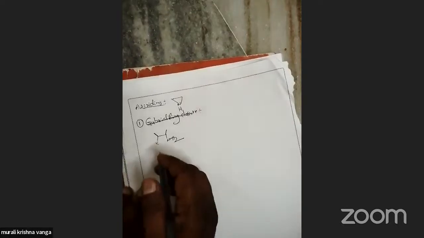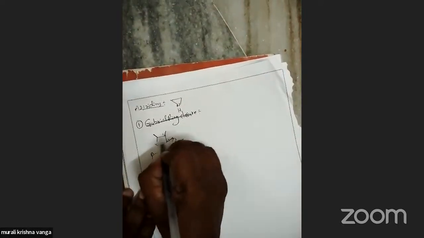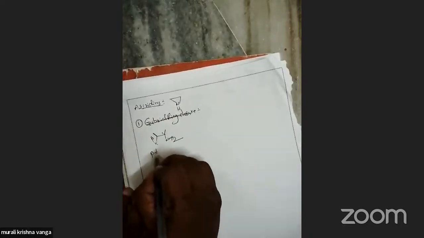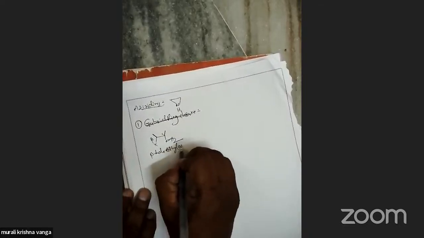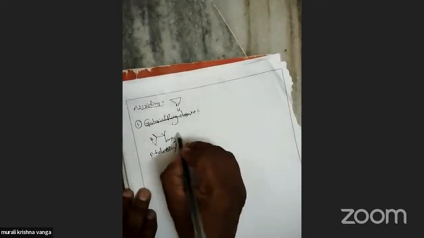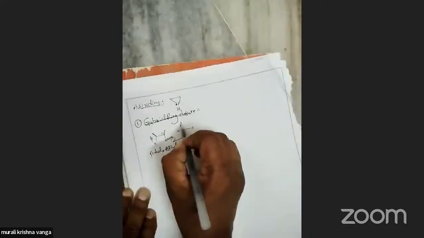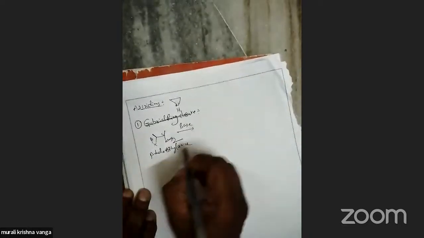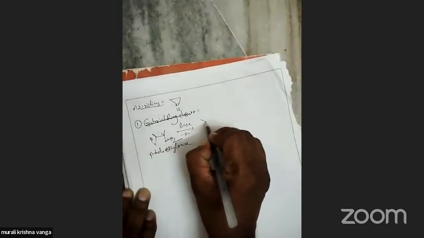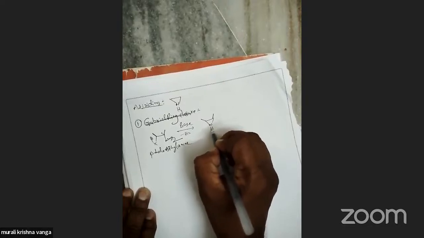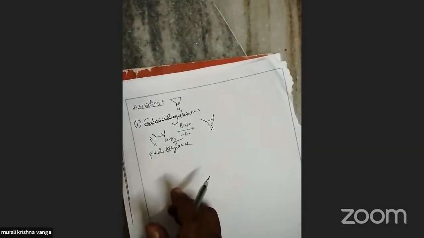Gabriel ring closure. When a beta haloethylamine reacts with a base, the base abstracts the proton from here, then elimination of X takes place, and that forms the aziridine; ring formation takes place.